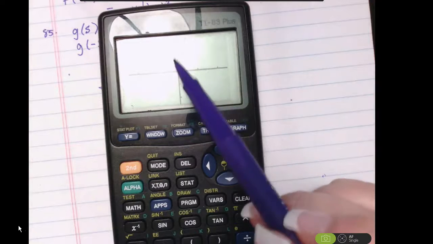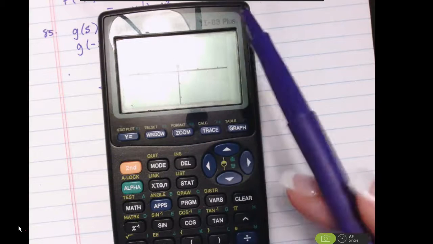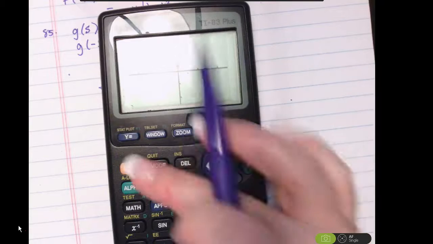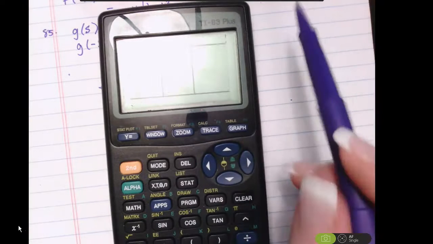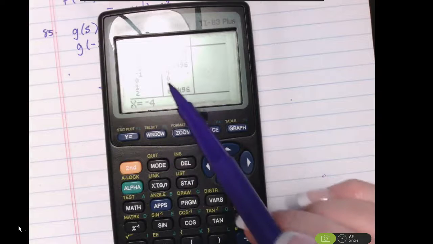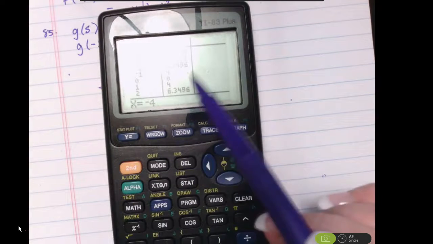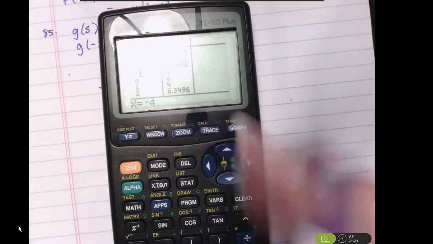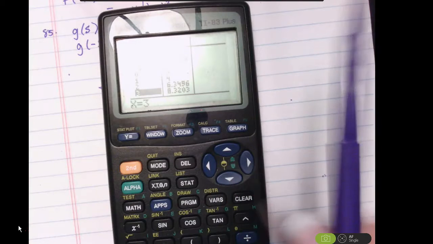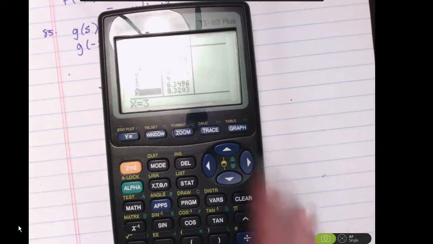Alright, it looks very symmetrical about the y-axis. So, looks even to me. Now let's take a look at the table. And so we get at -1 and 1, we're both at 4. At 2 and -2, we're at 6.3496. And I have a feeling if I kept going, I would see definite symmetry on both sides of the y-axis there.